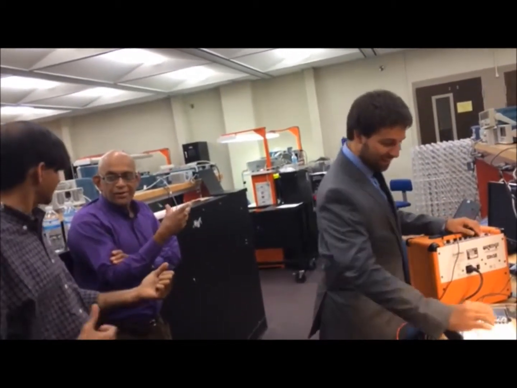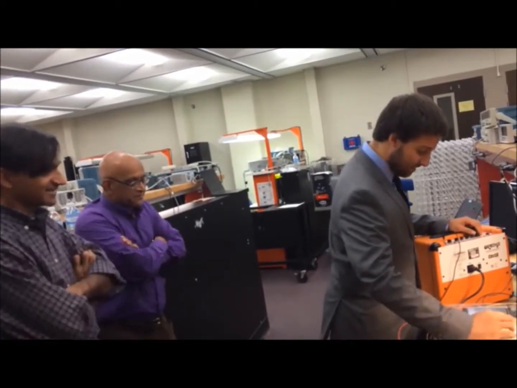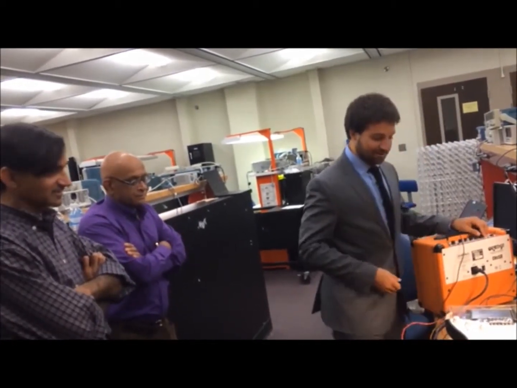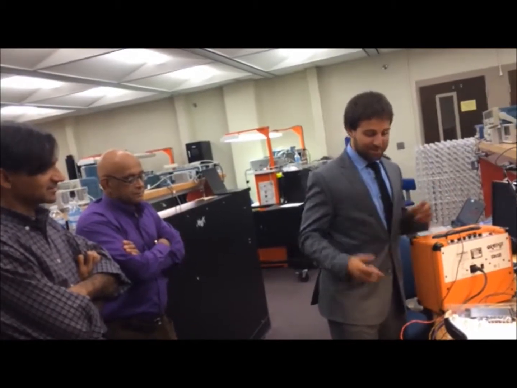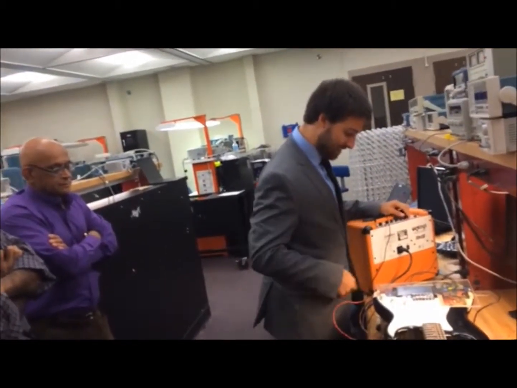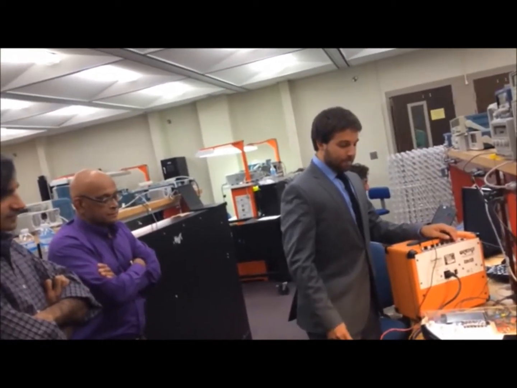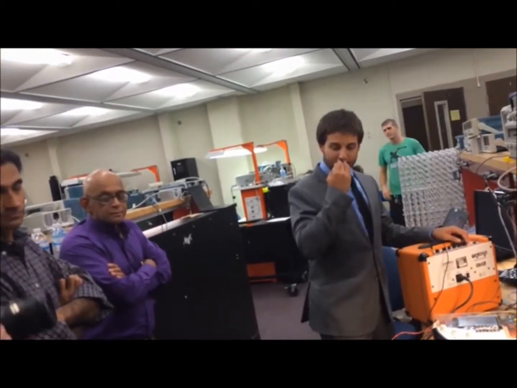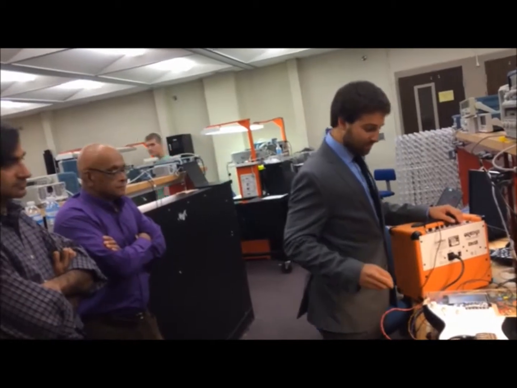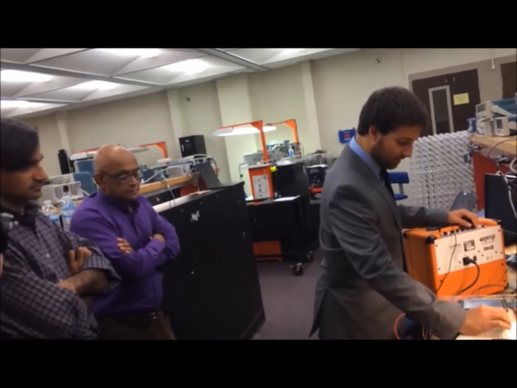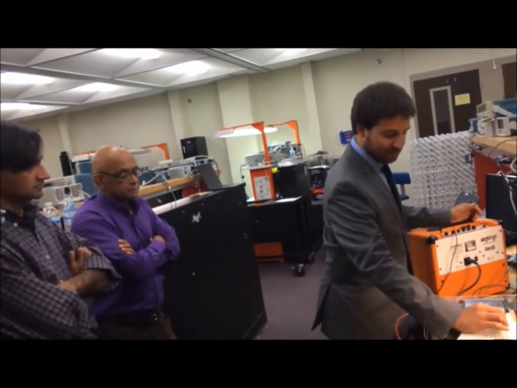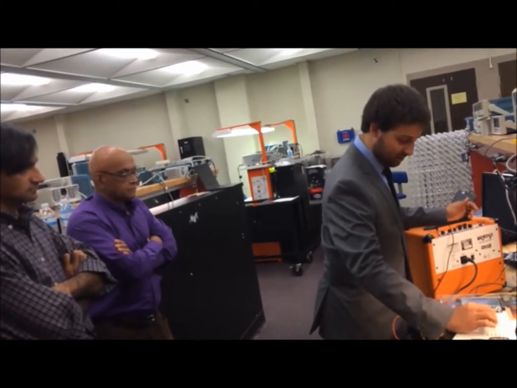Like an echo. Yeah, it's an echo thing built in. It's fun to play around with and try to get the timing right, to play with an echoed version. So, analog effects. Oh, this is another fuzz distortion, just with the analog circuitry.